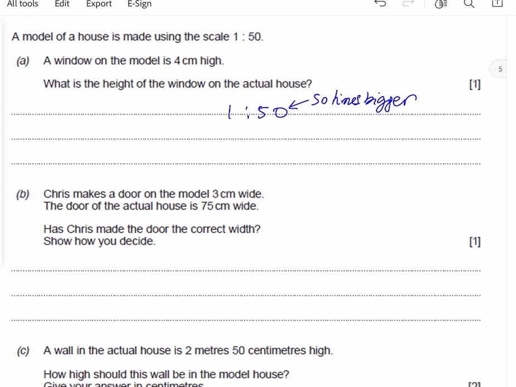So the window is 4 centimeters high, that's the model. And to find the real height, we're going to multiply by 50 because the real size is 50 times larger. So that will give you 200 centimeters. And we don't say big sizes in centimeters, we're going to change it into meters. So 1 meter is 100 centimeters. That means 200 centimeters will give you 2 meters. So the height of the window on the actual house is 2 meters.